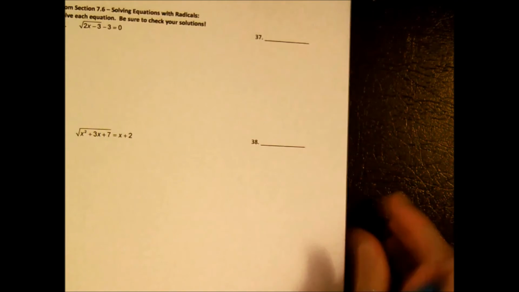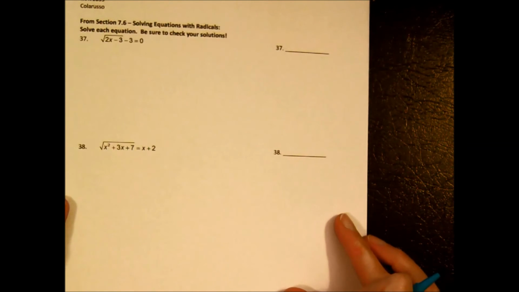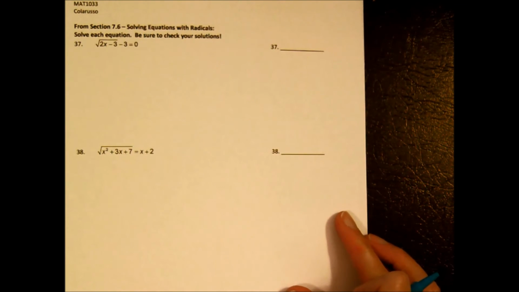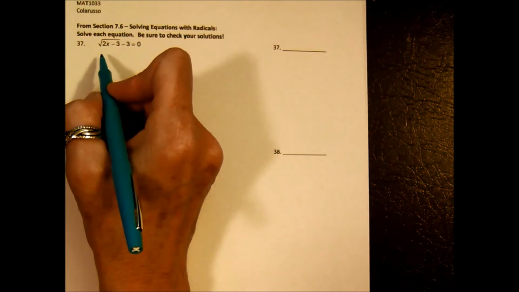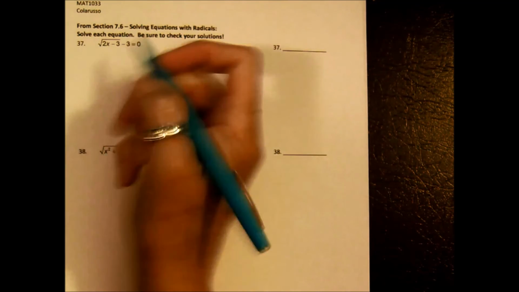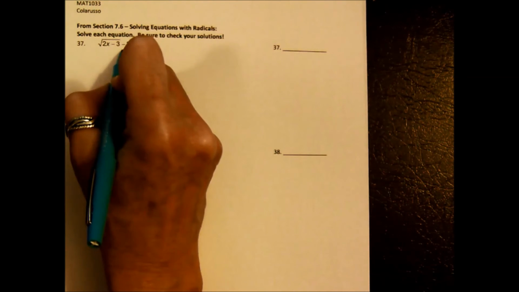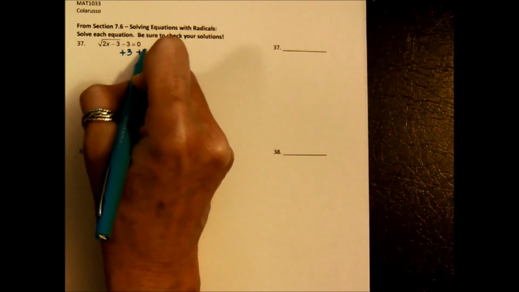All right, looking at our last page, number 37, we're going to solve some radical equations. The rule for solving radical equations is to isolate the radical and then square to undo the square root. So to isolate this radical, I have to add a 3 to both sides, so that gives me square root of 2x minus 3 equals 3.